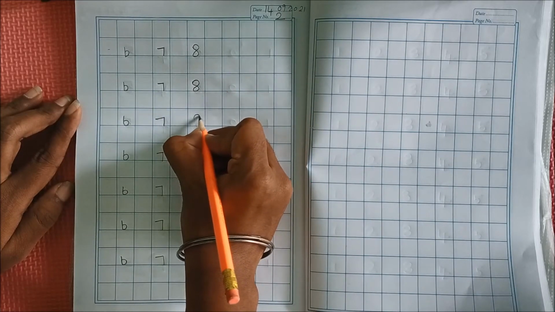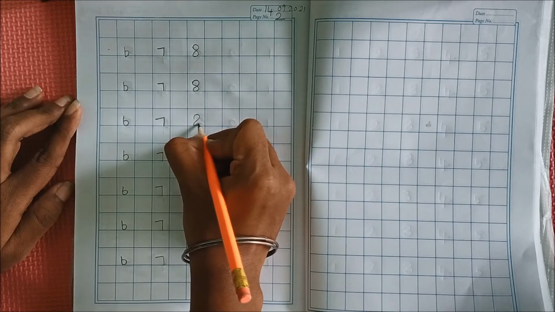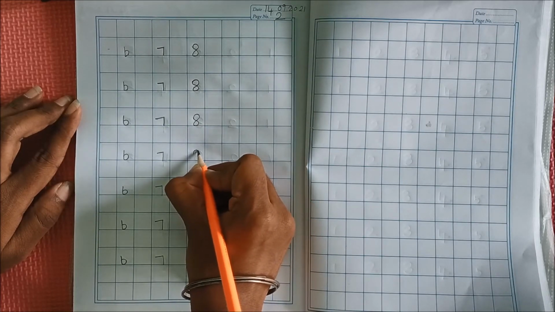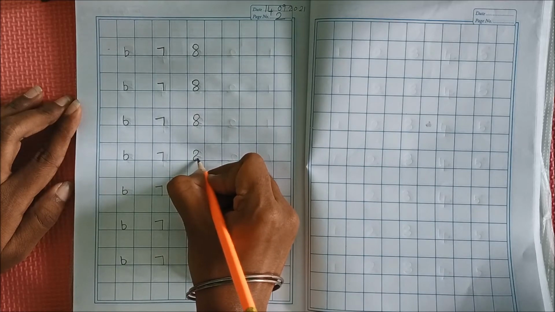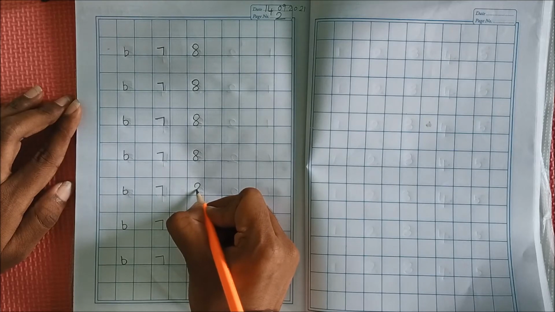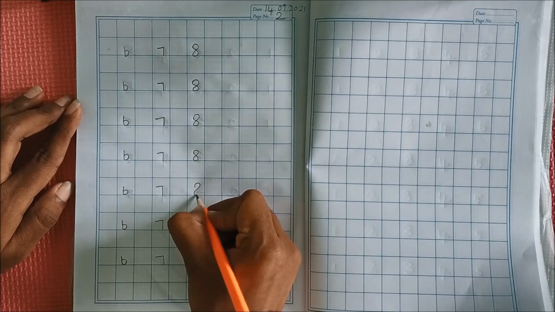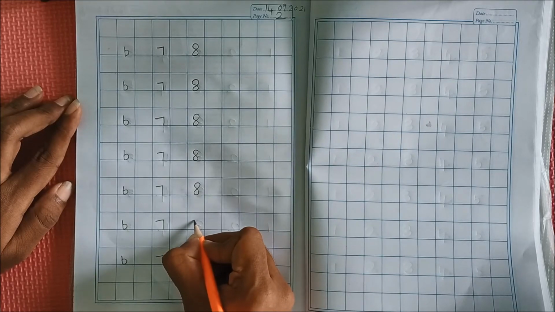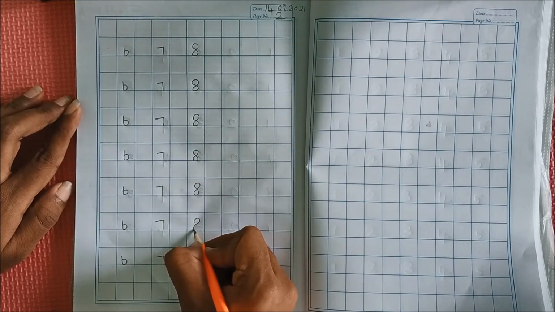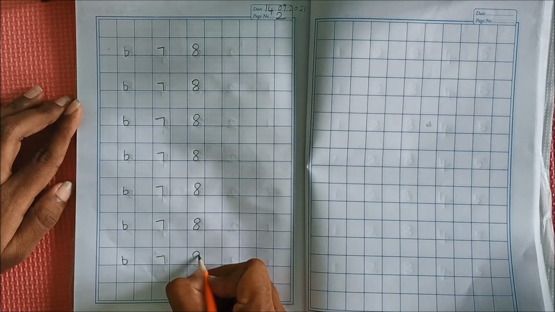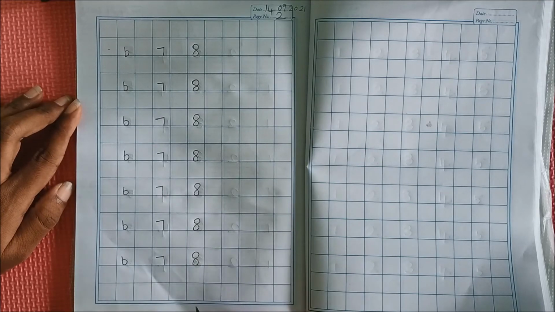8. Like this. Come down and a small circle. 8. After finishing each number, you have to tell that number, 8. See here, 2. You will draw like this only. Like this, a small circle. Come down and go up, 8.